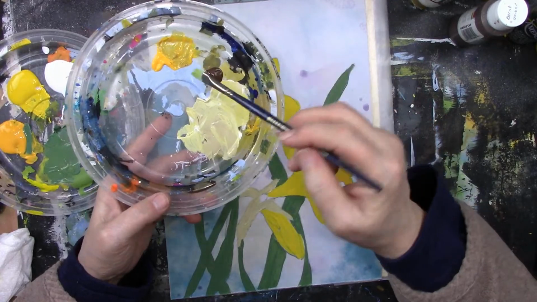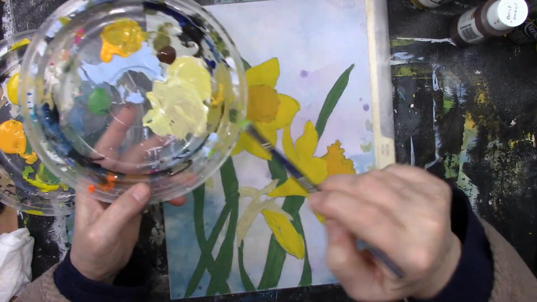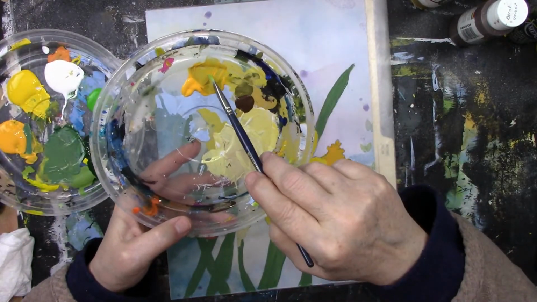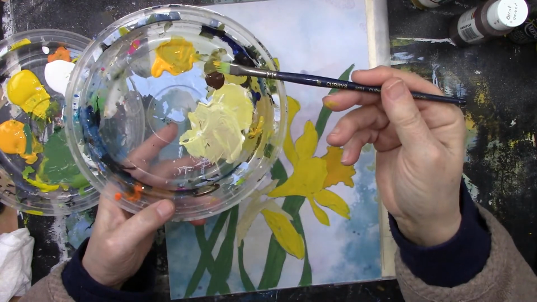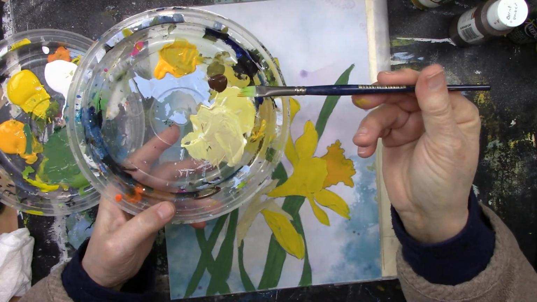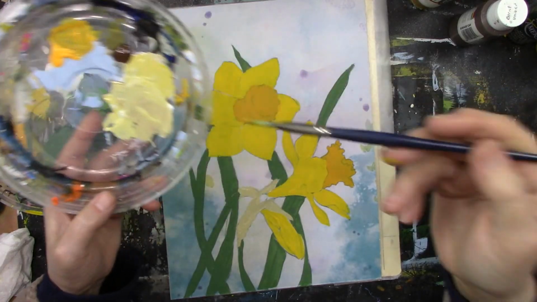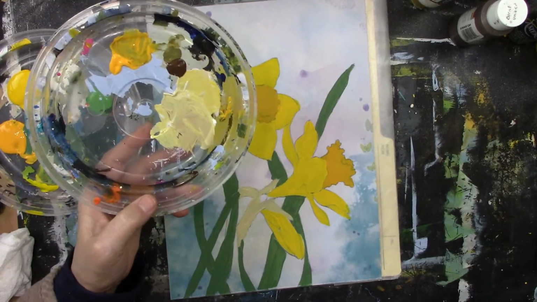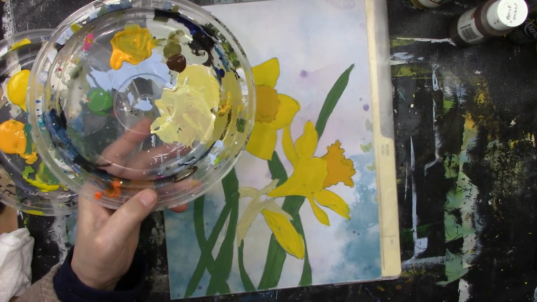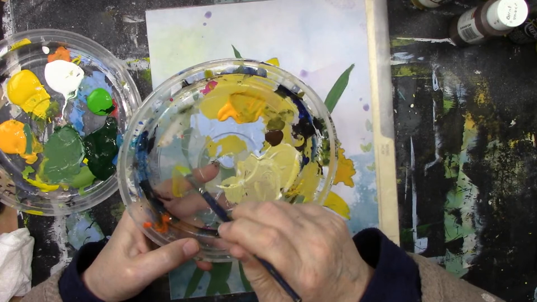So I want a clean brush, and I'm just going to dab, where did I put it? Oh, I guess I'll use this. Dab one edge of your brush in the color. And you want to still add a fair amount of water so that it spreads evenly.